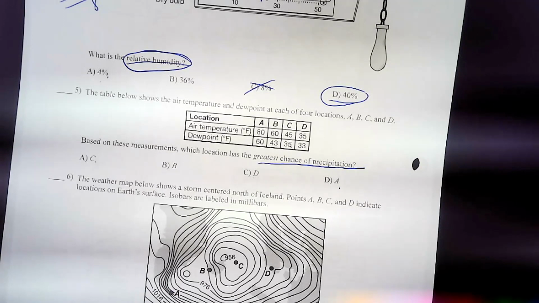Grab your note packet. Flip through until you find the definition of dew point. Don't shout anything out. I'm going to wait till everybody gets there.